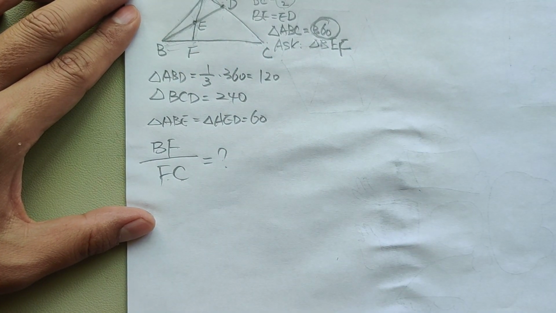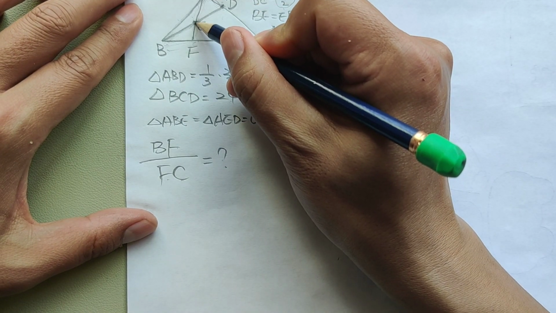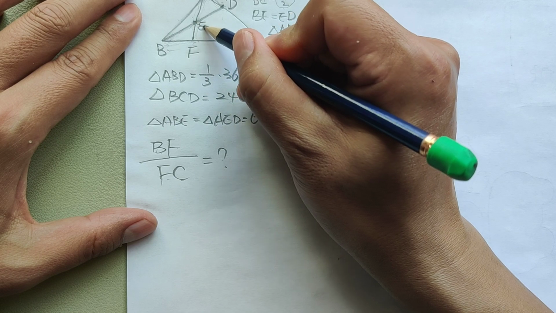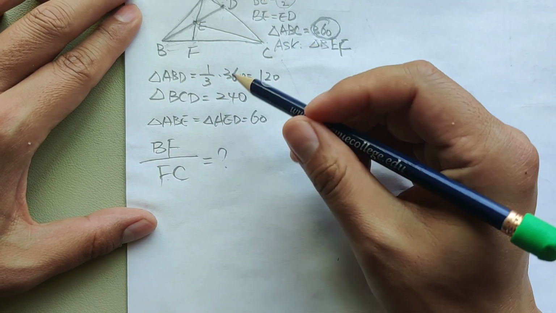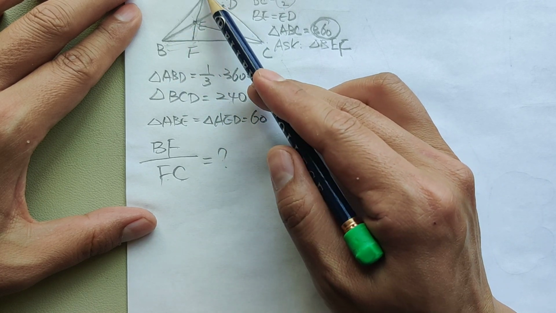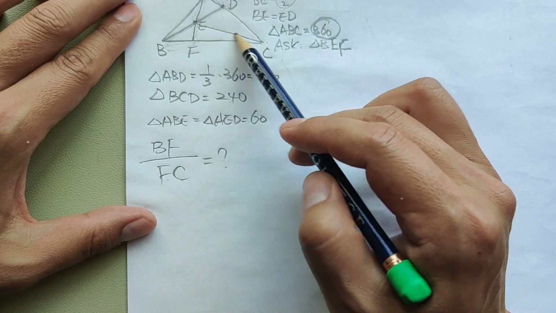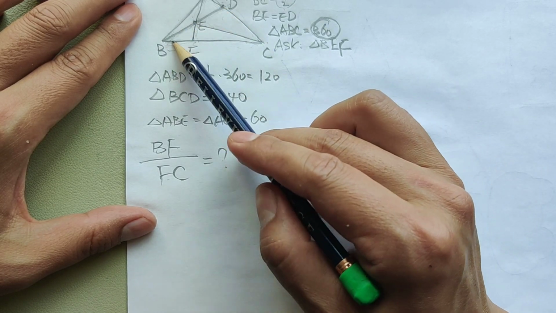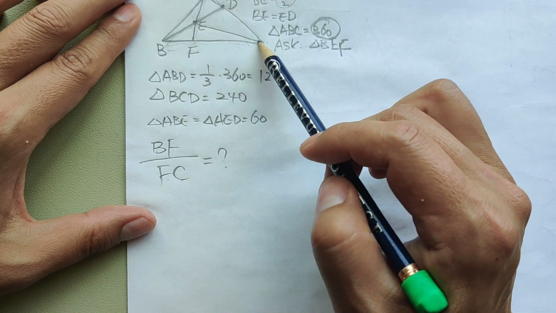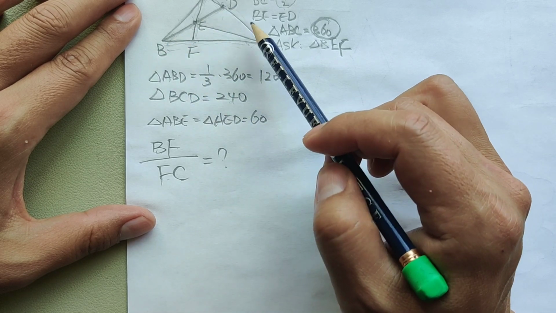Okay, how are you going to get BF to FC here? Now, if I draw C here, just in case, I'm looking at BCD here, right? It's the same deal with ABD because E is the midpoint. So I know BEC and CED are half of BCD.